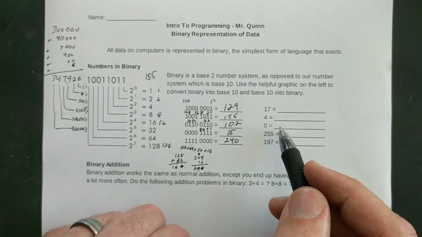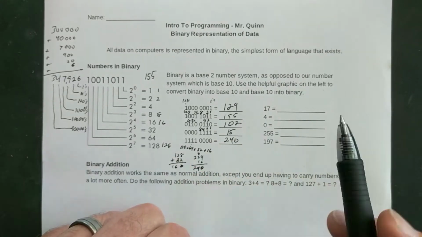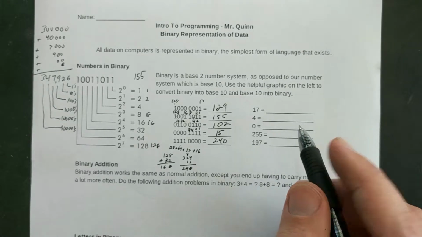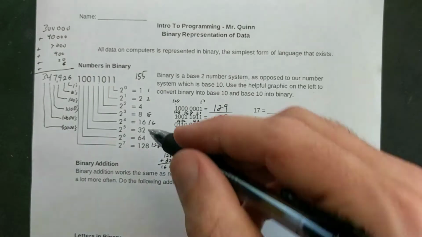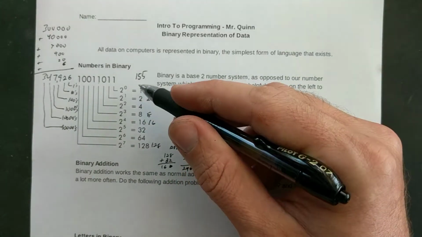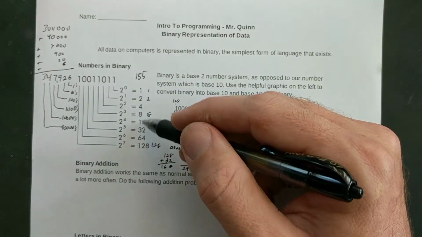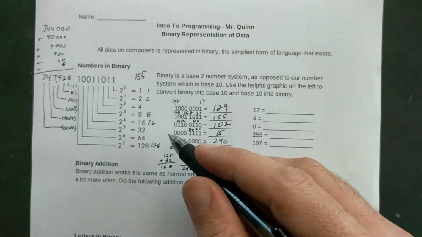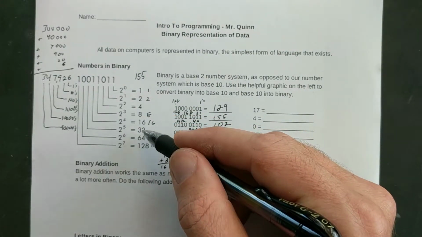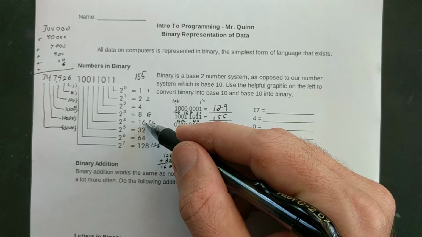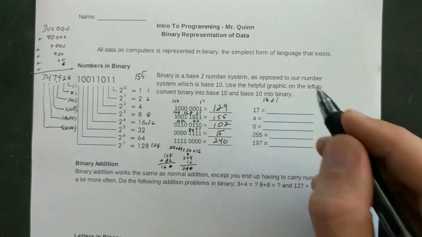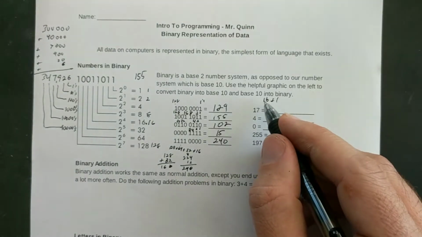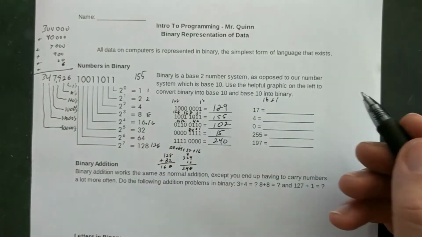Now we're going to do the opposite. We're going to take a decimal number and convert it into binary. This is actually a lot easier. So let's start with 17. I need to make 17 out of these numbers. So I can only add these numbers together to get 17. Well, the biggest number that fits into 17 is 16. So I know I need to have a 16. And then I need to add a 1 to it. So that means I need to write the binary that shows me a 16 and a 1, and nothing else.